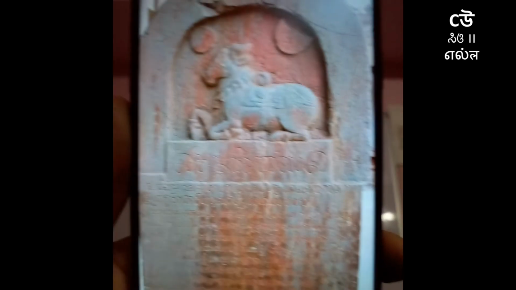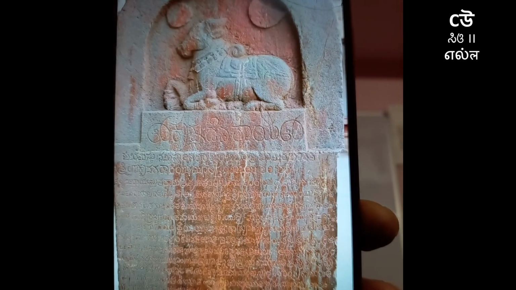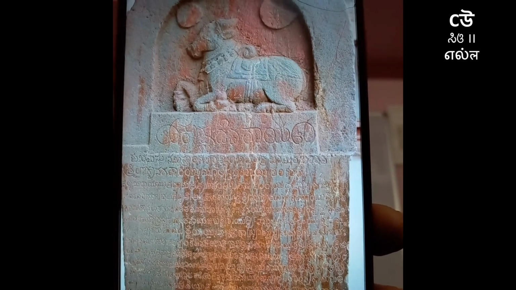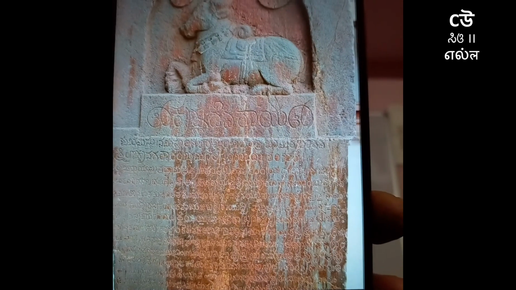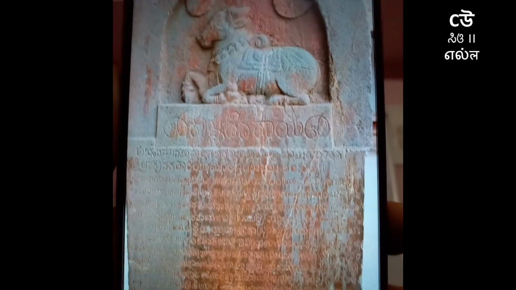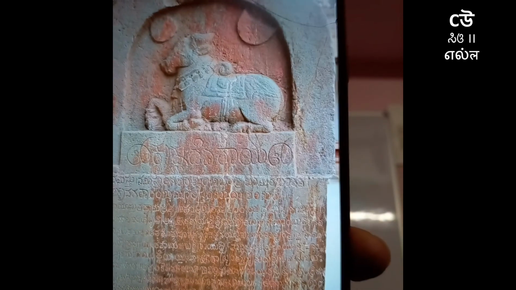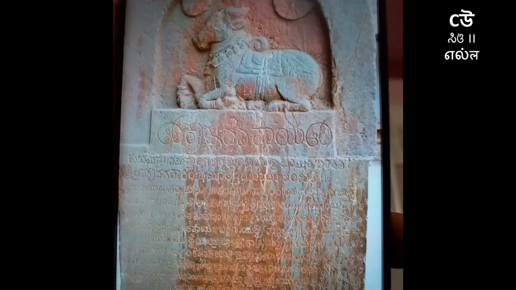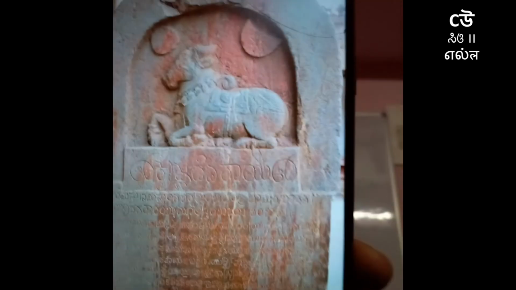Now, let me show you an inscription which is from the time of a king called Krishna Devaraya. So, these are called inscriptions where they inscribe on stones, write on stones. This is an inscription from the period of king called Krishna Devaraya.